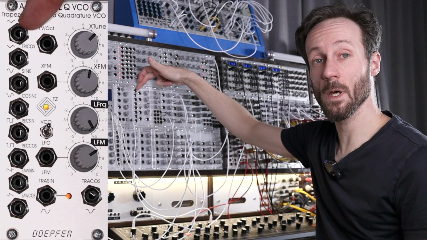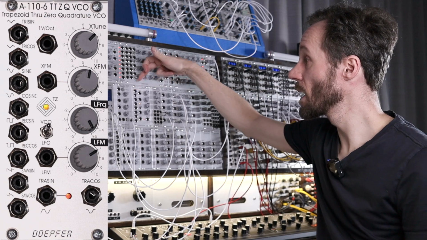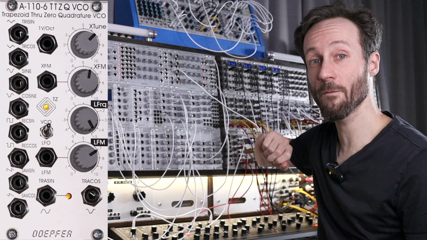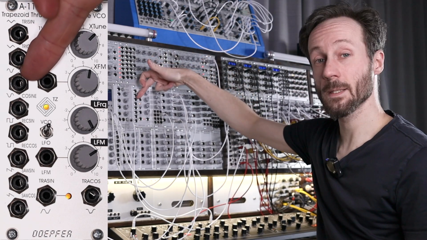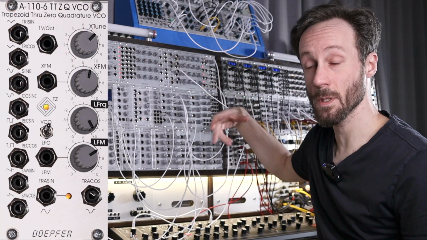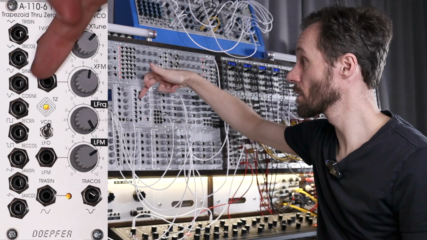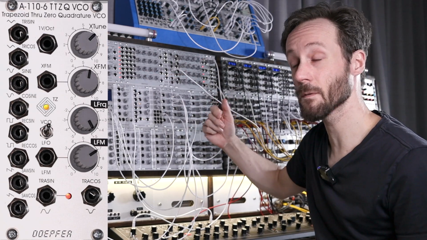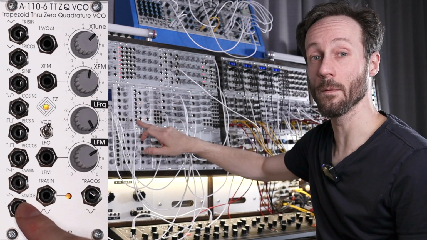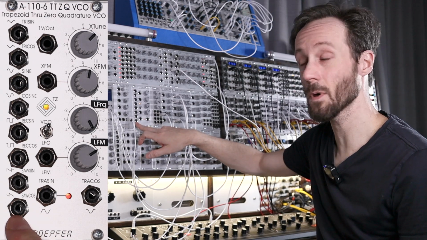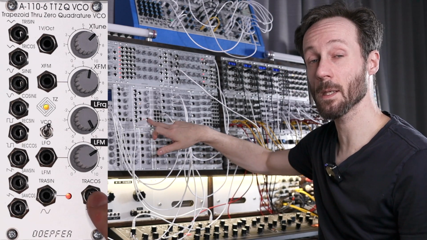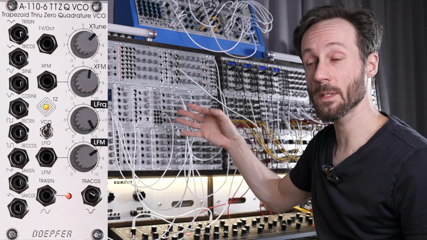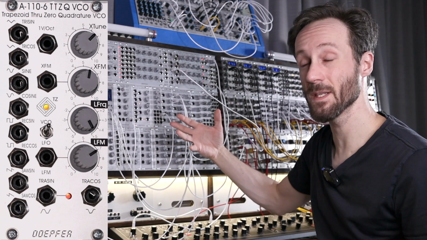At the top we've got the triangular waveform, the 90-degree shifted triangular waveform. Then we got the sine and the cosine, which is a 90-degree shifted sine wave. We got the rectangular and the rectangular shifted waveform. We got the saw and the 90 degrees shifted saw. The trapezoid and the 90 degrees shifted trapezoid output. What this means, it's a quadrature VCO.